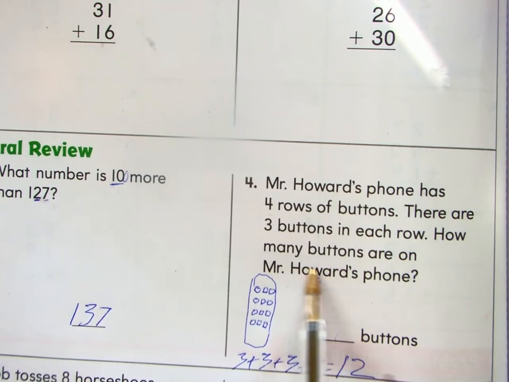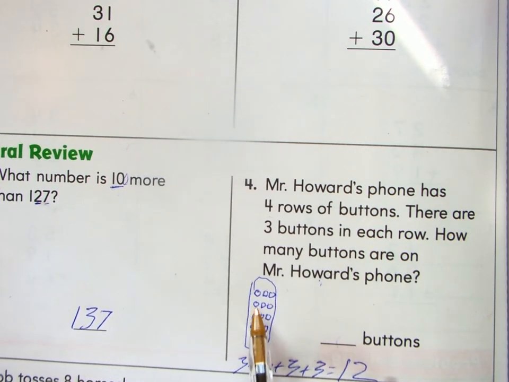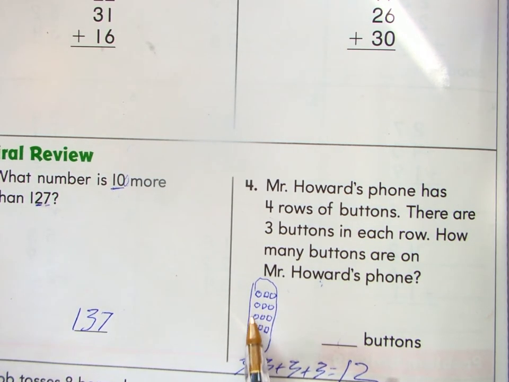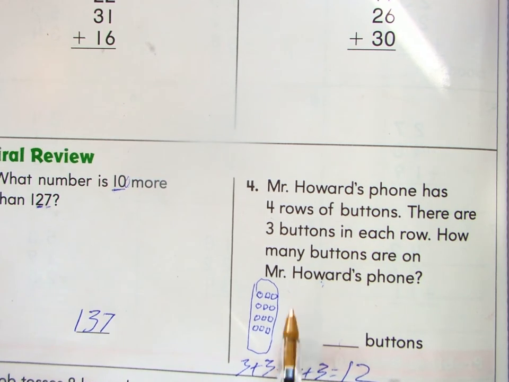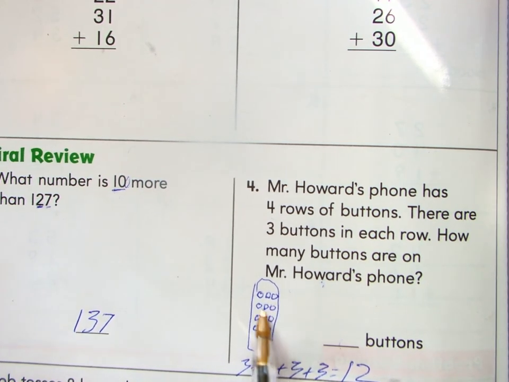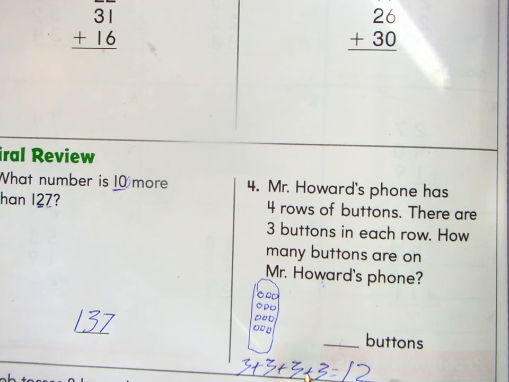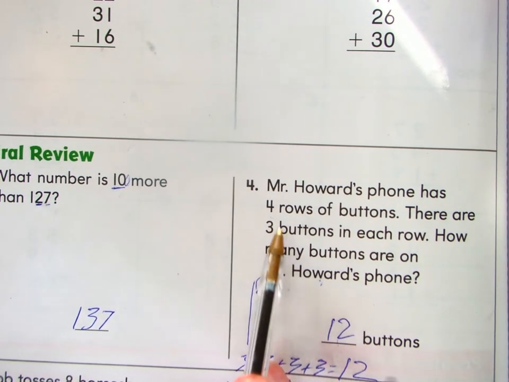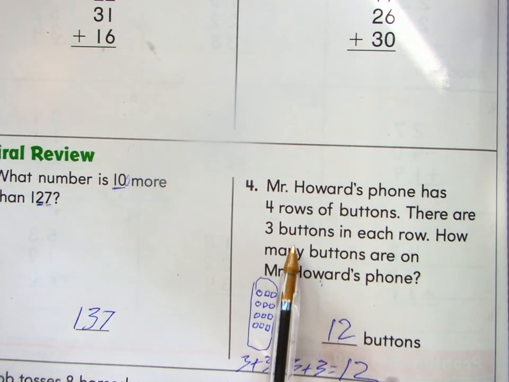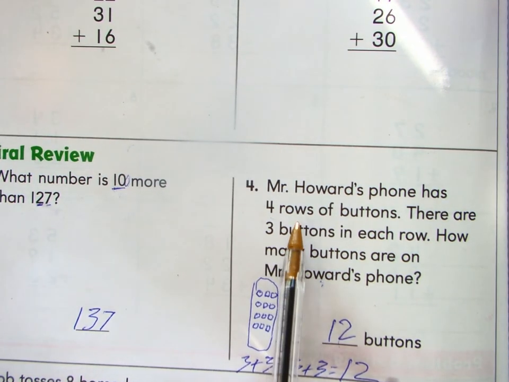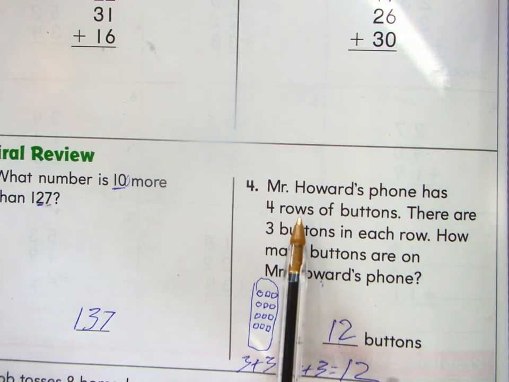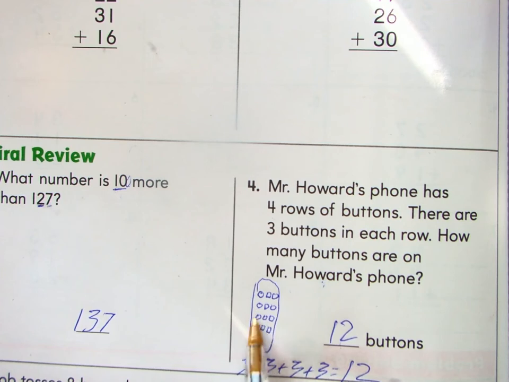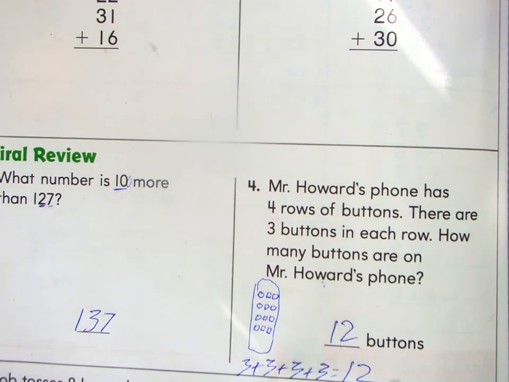Tú puedes contar. 3 en una hilera, otra hilera, otra hilera, otra hilera. 4 hileras. 3 en cada hilera. 4 rows, 3 in each row. 3 plus 3 plus 3 plus 3 equals 12. You had to read and you had to think what they were saying. Tú tenías que leer y pensar, ¿qué están diciendo? Están hablando de hileras de botones. 4 hileras, 3 en cada hilera. Son 12 en total.